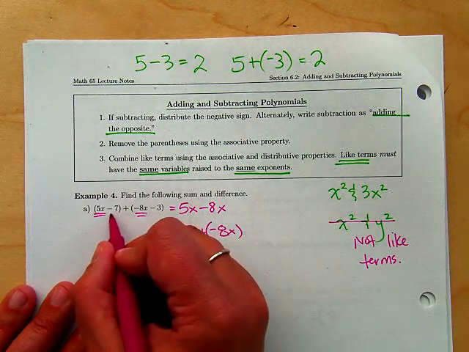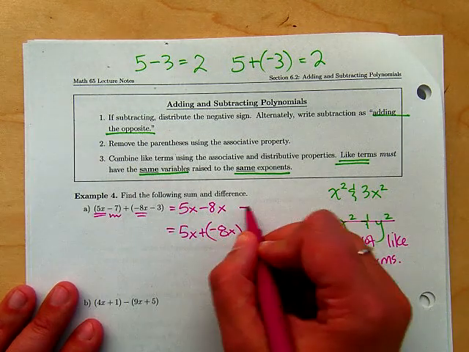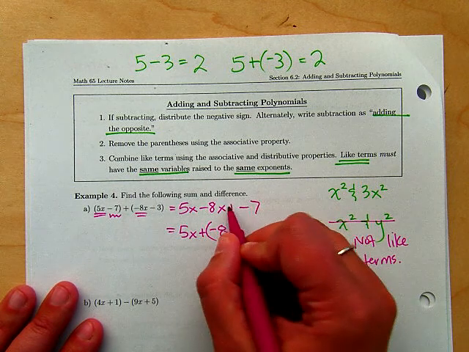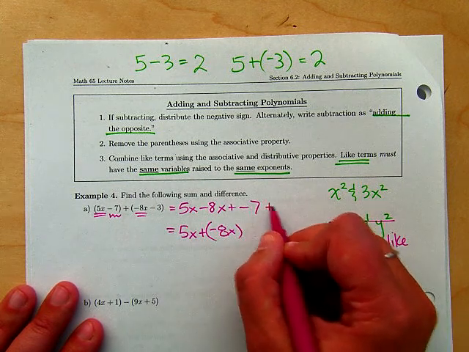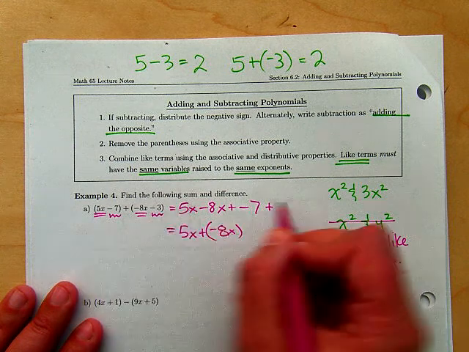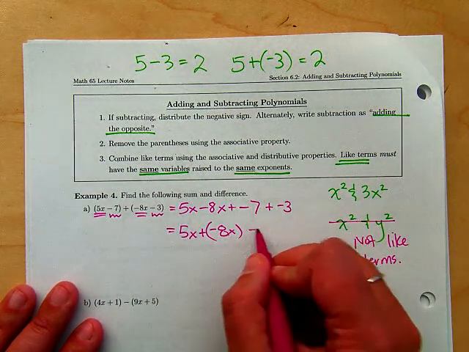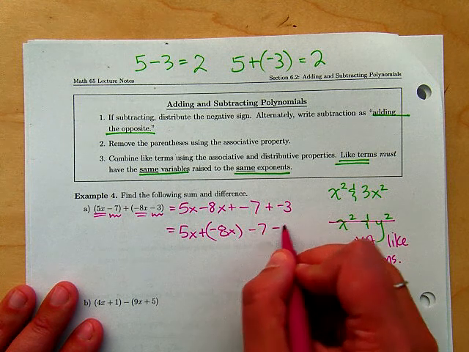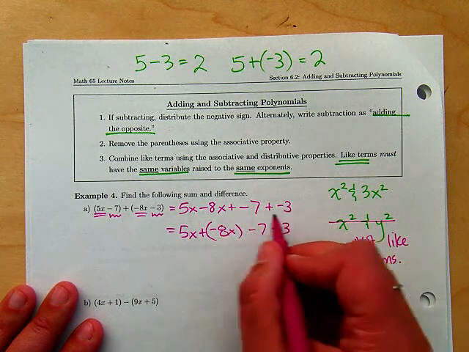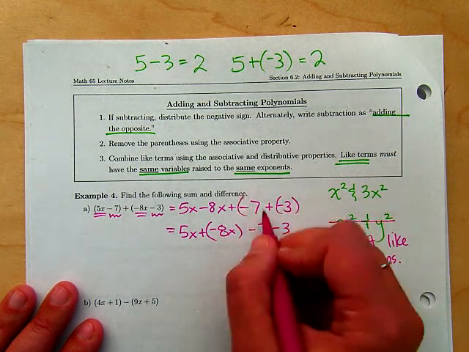And then the constants are negative 7, so plus negative 7, plus negative 3. Negative 7 minus 3 is the same thing as plus negative 7 plus negative 3.